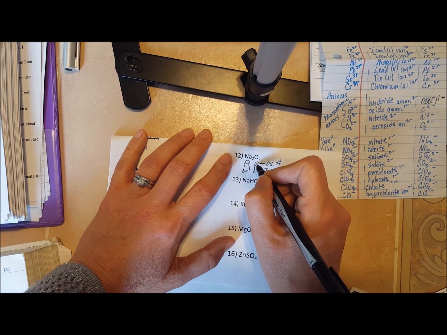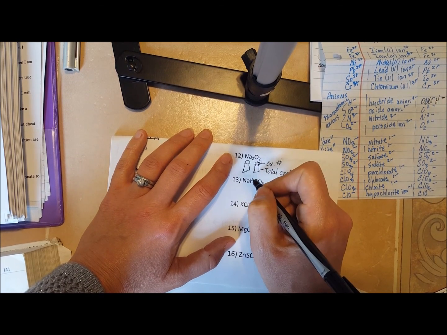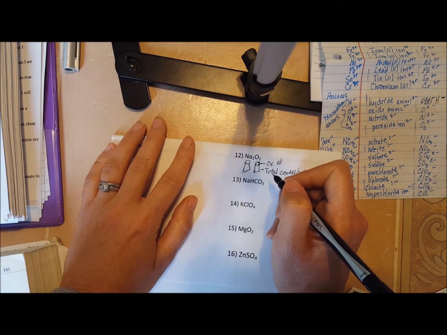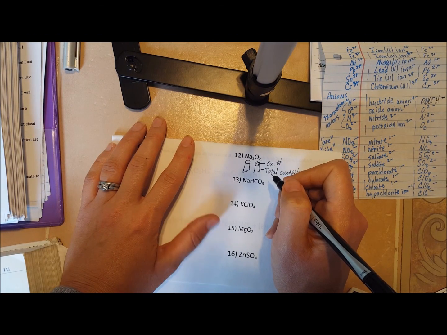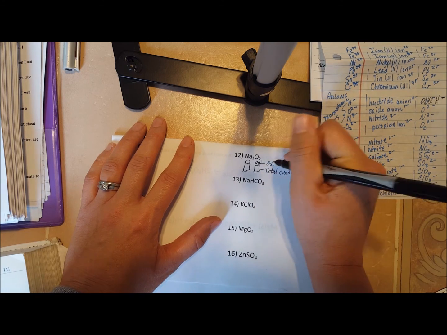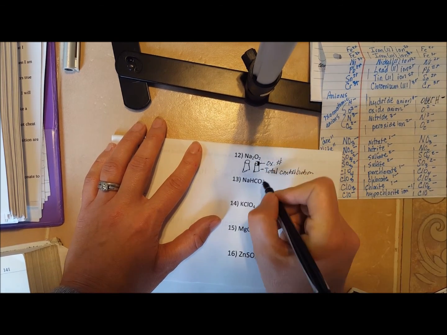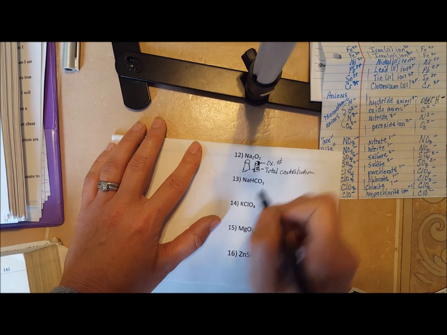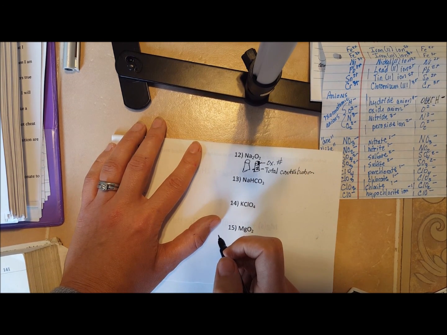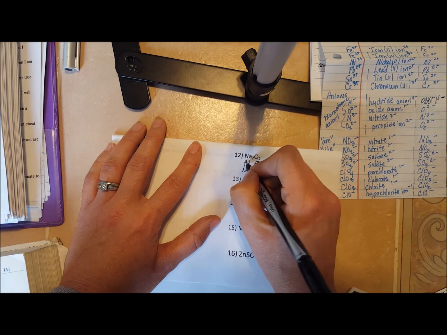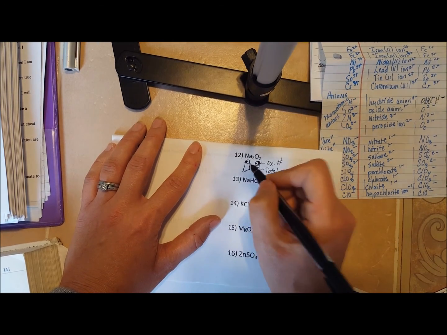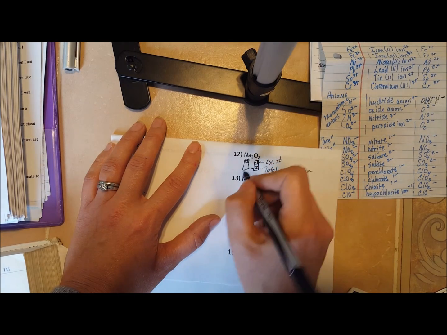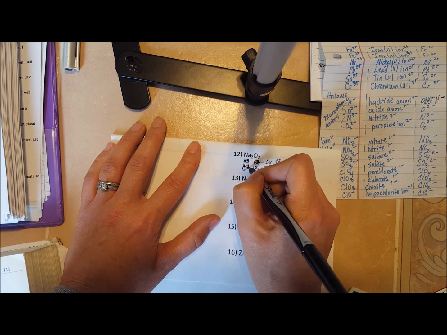Oxygen in this situation is a -2 oxidation number, but because it's a negative, oh, she has a -1. And the total contribution to charge is a -2. And sodium is usually a +1 oxidation number, and its total contribution to charge is a +2.